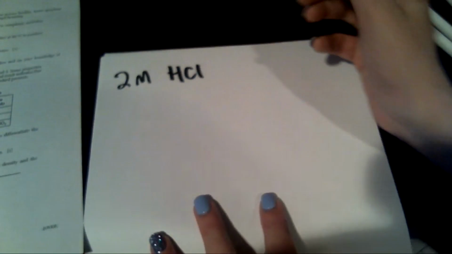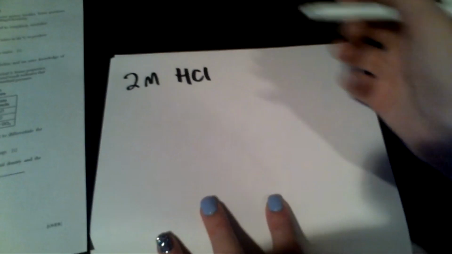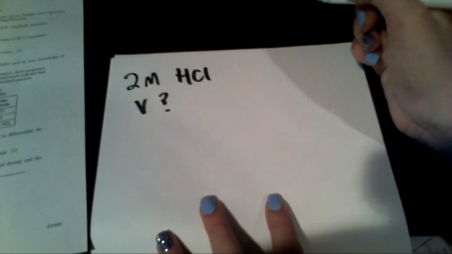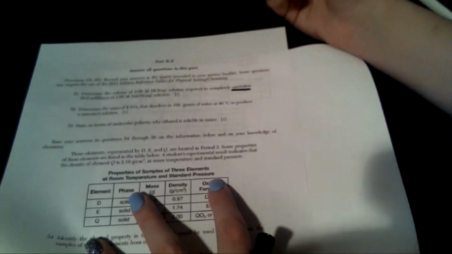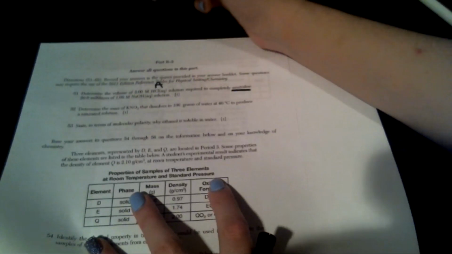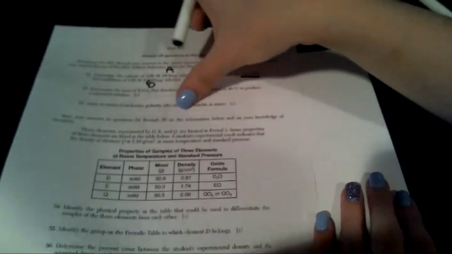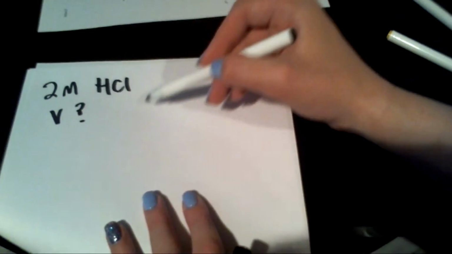So we have very little paper left. 2 molar HCl. I am trying to figure out the volume. The volume is the question. How do you know it's titration? By definition. They're asking you to neutralize. You know that this is an acid, this is a base. It's just knowing the process of titration.